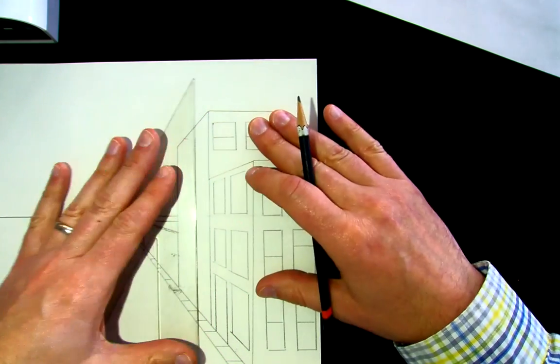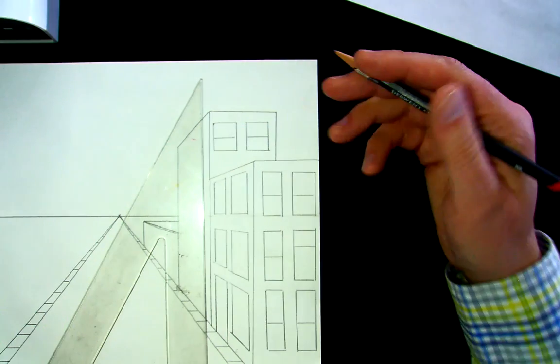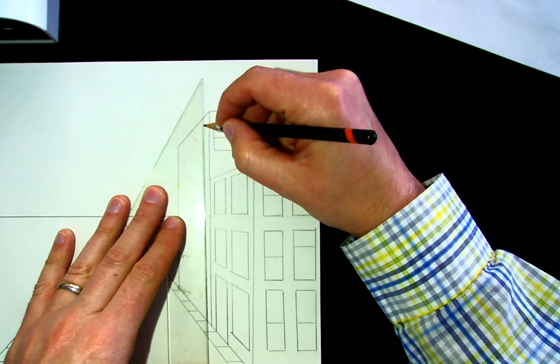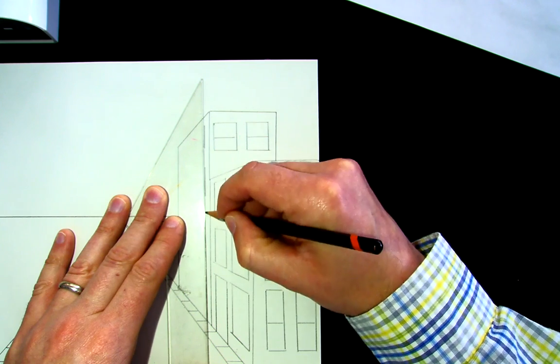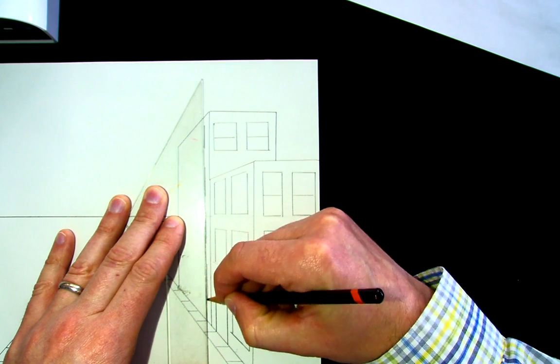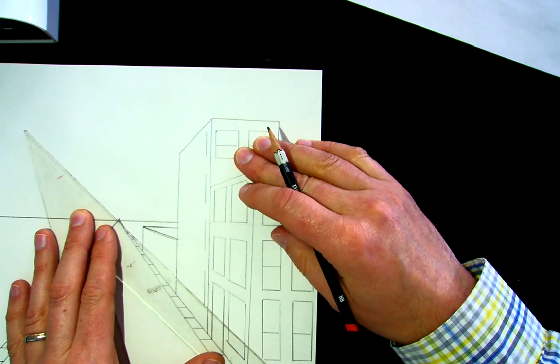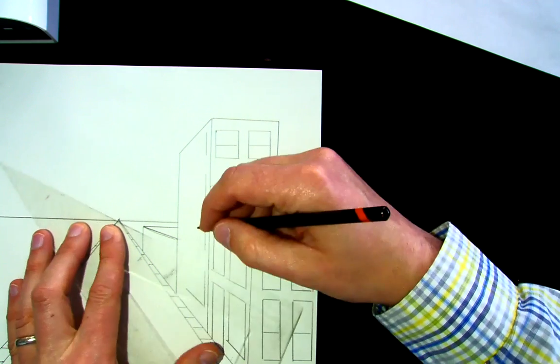I'm going to throw in another. So if you want to watch again, I'm going to do a couple more here real quick for you, and then I'll be around to help you out. Just make sure it goes back to that vanishing point.